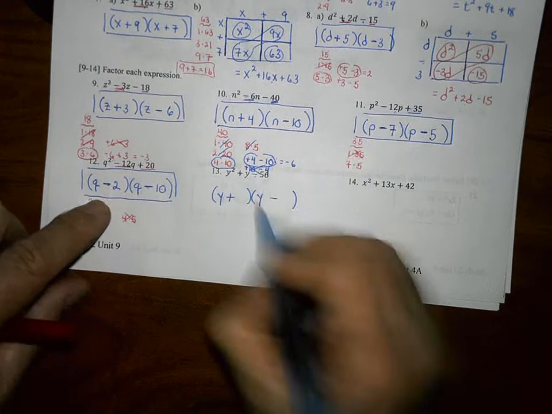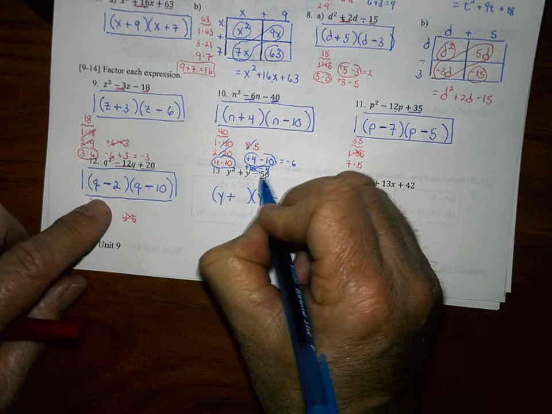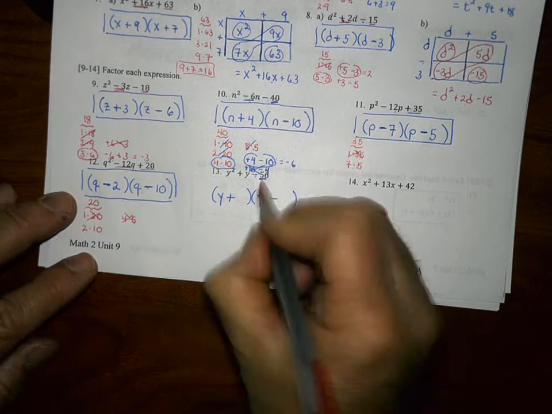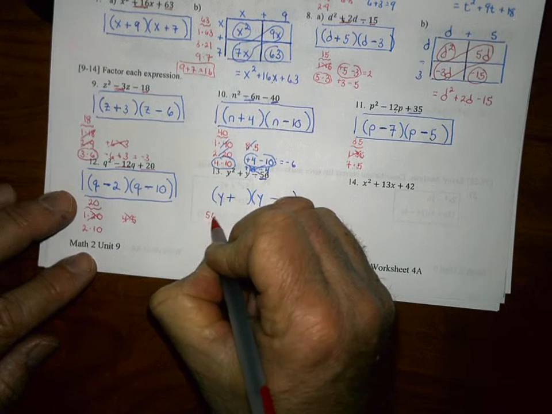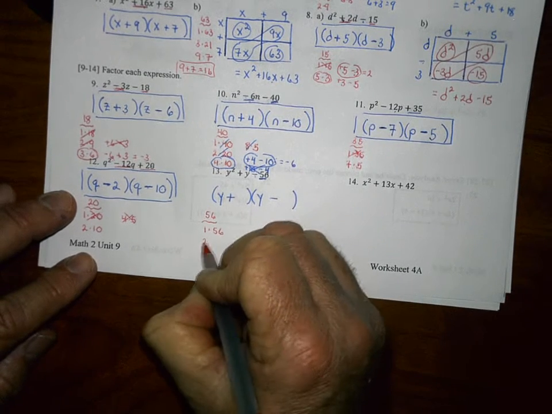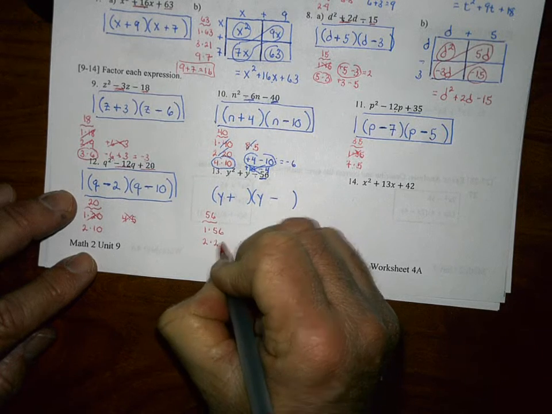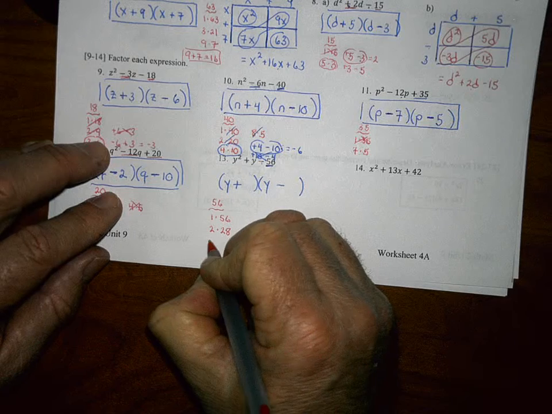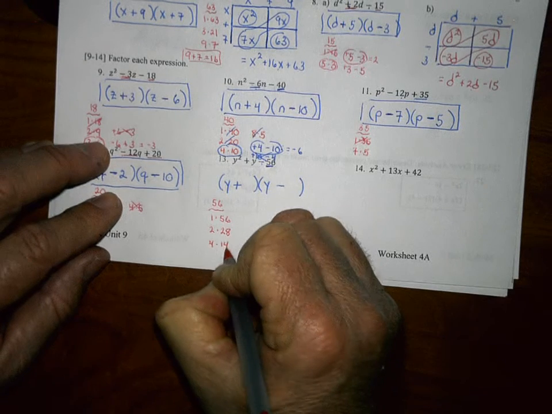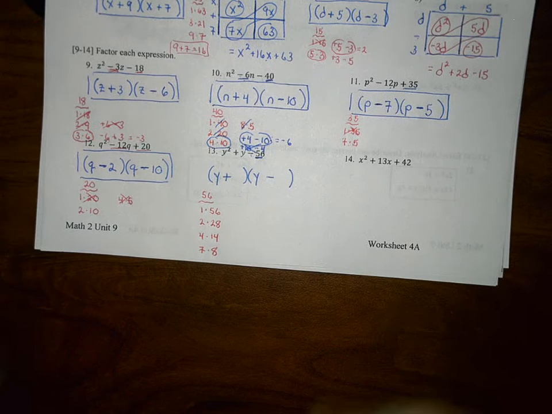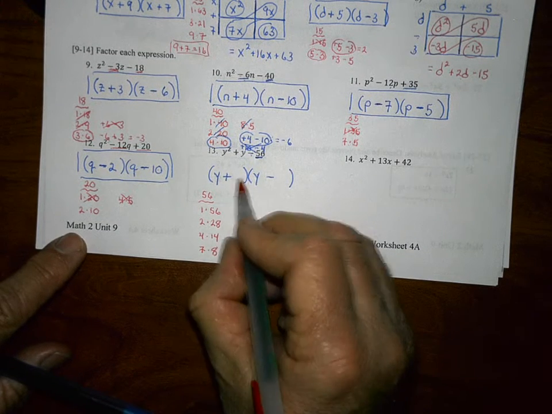Now I'm going to take my last term, which is 56. I'm not going to worry about the minus 56. I'm just going to worry about the number 56. And I'm going to write down the pairs of numbers that multiply to make 56. 1 times 56, 2 times 28. Let's see. 4 times 14, 7 times 8. There's my choices of numbers that make 56. One of these pairs is going to be my numbers for here.